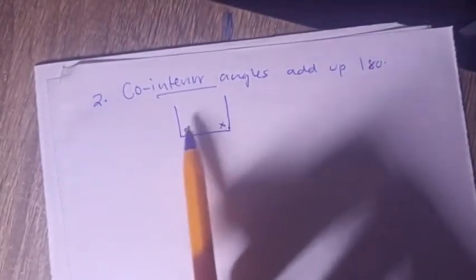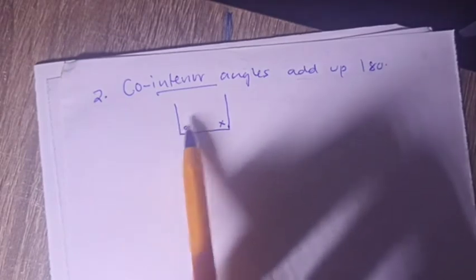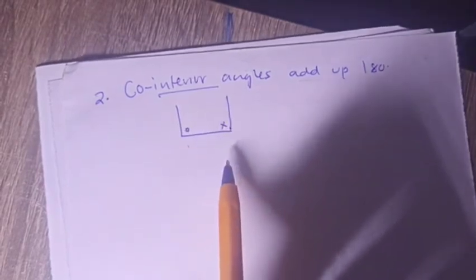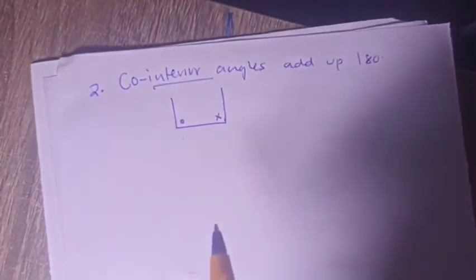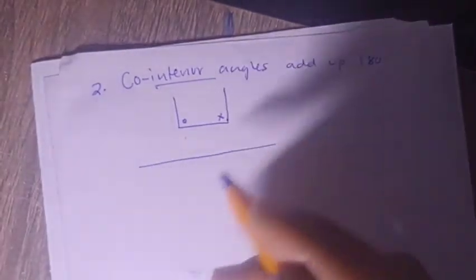Obviously, the two angles cannot be the same, but they have to be inside. Inside, can you see? If they are not inside, you cannot use this rule. So let me show you what I mean by that.